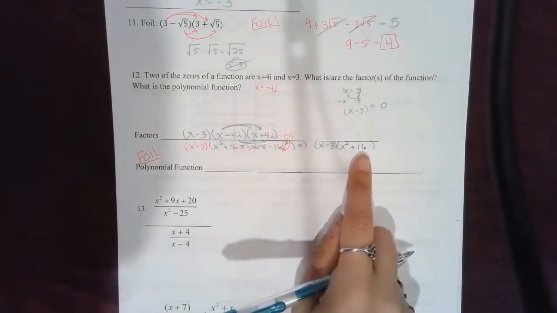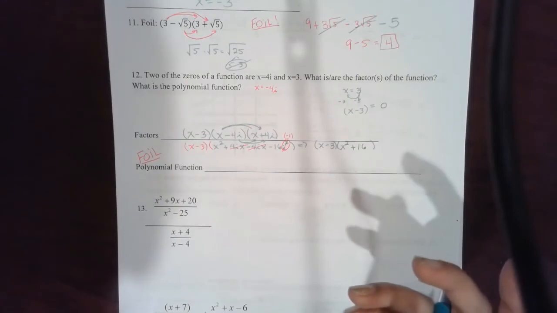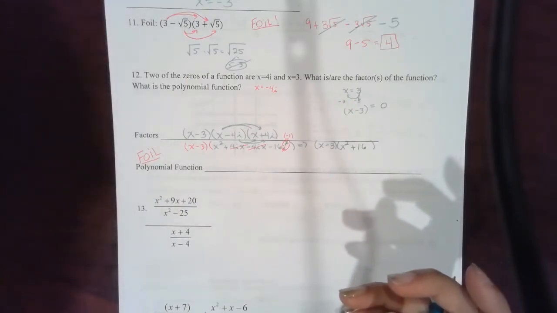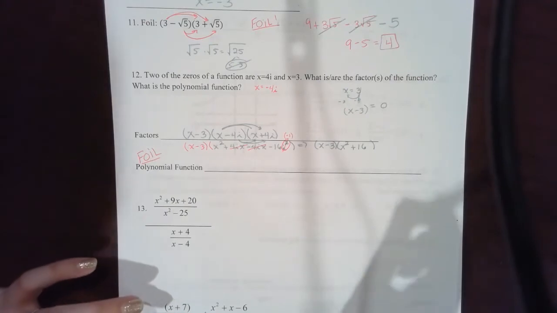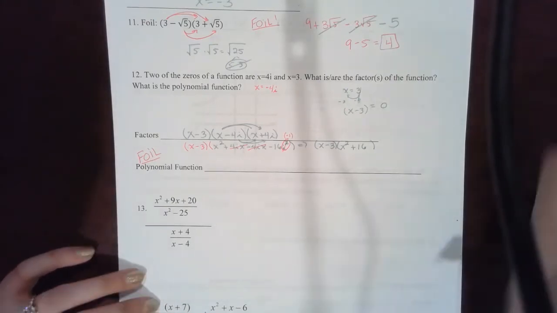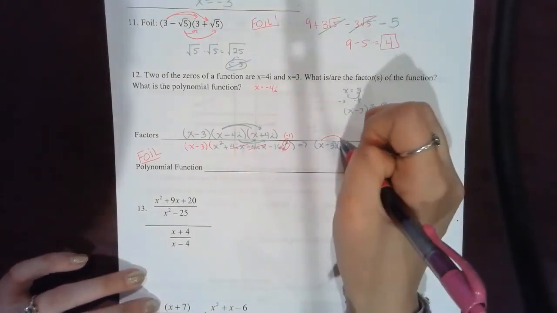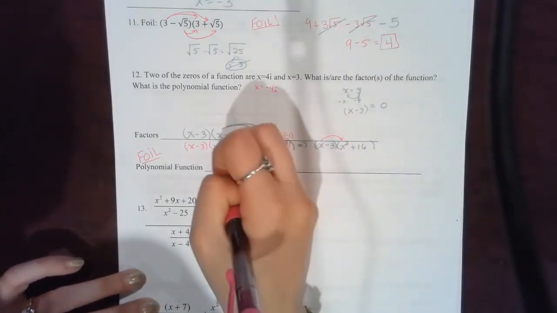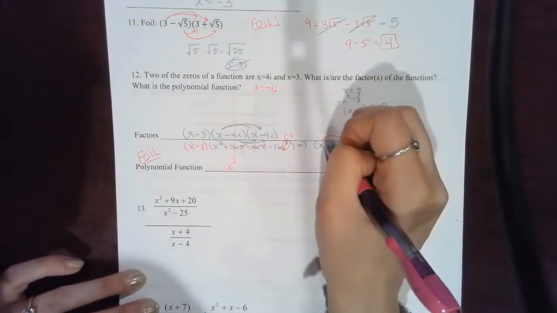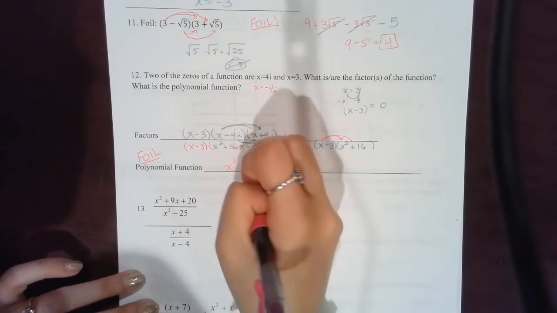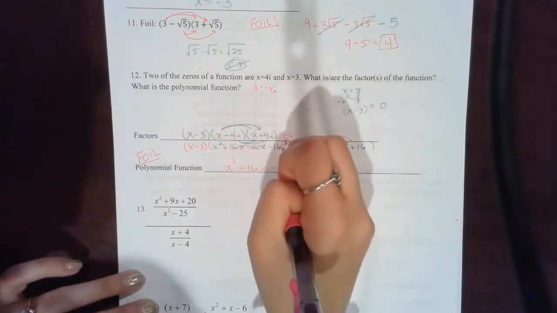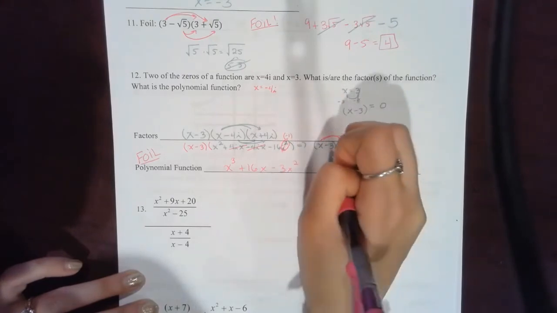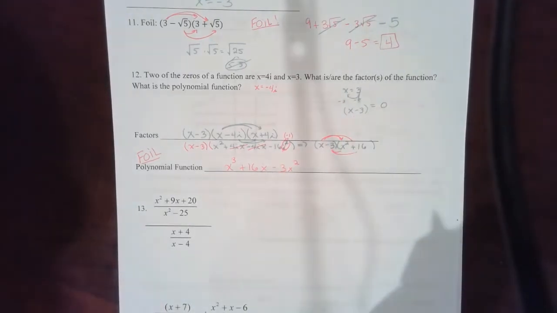Okay? Now, we are going to FOIL again what we have left. So that becomes x to the 3rd power plus 16x minus 3x squared, and then 3 times 16, let's try that. 3 times 16 is 48, and it's negative.